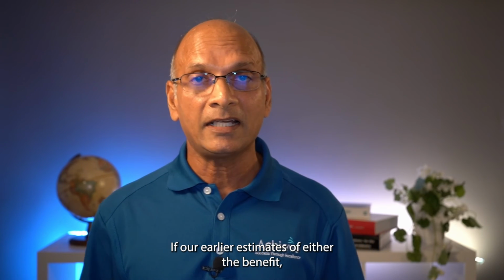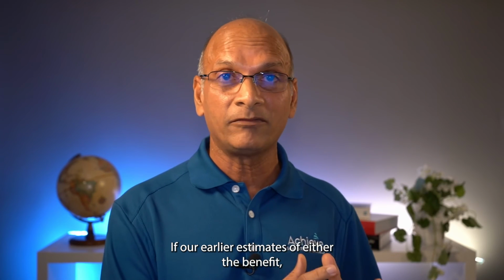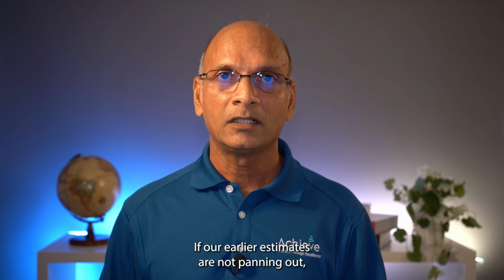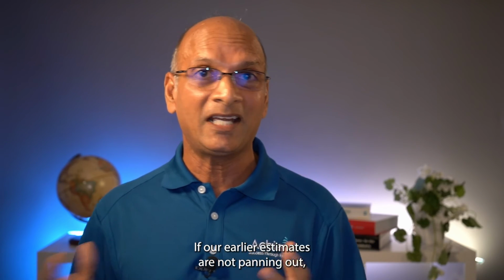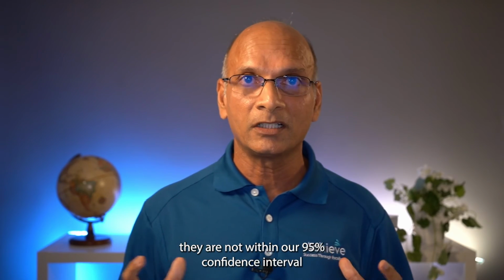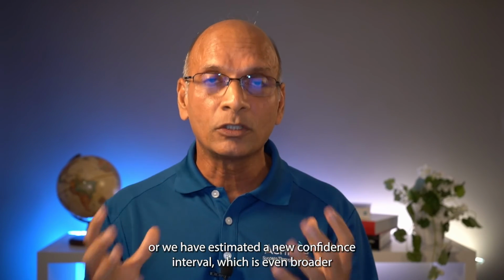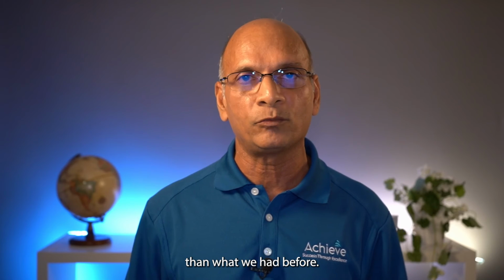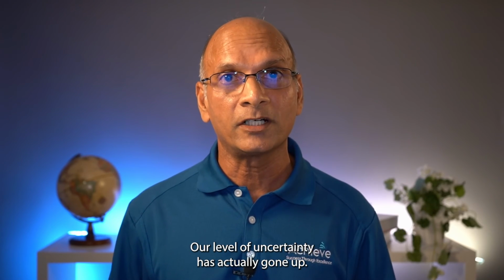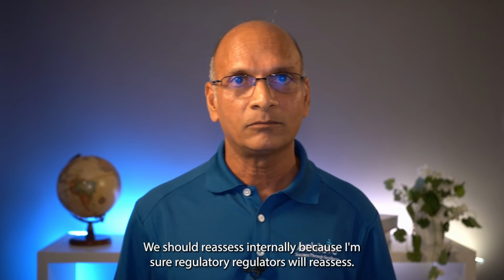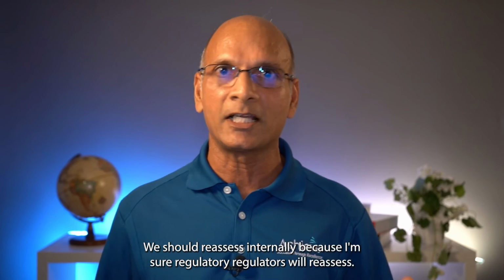If our earlier estimates of either the benefit, the likelihood of benefit, or the risk of harm are not panning out, they are not within our 95% confidence interval, or we have estimated a new confidence interval which is even broader than what we had before, our level of uncertainty has actually gone up. We should reassess internally, because I'm sure regulators will reassess.